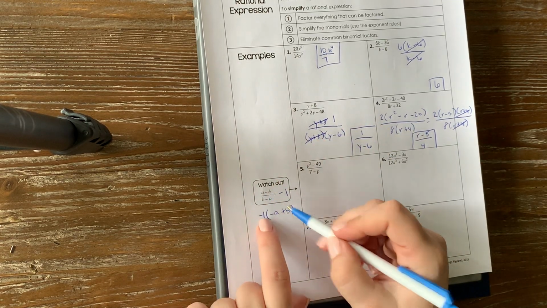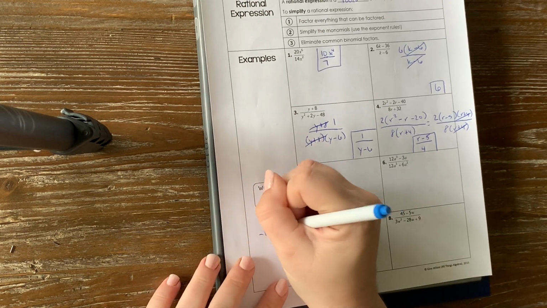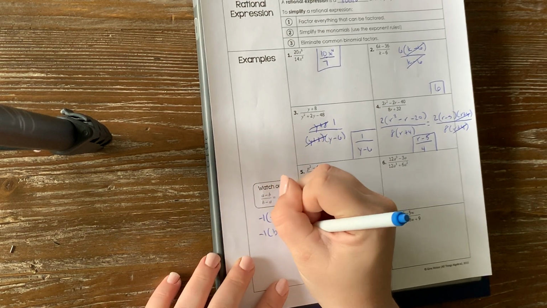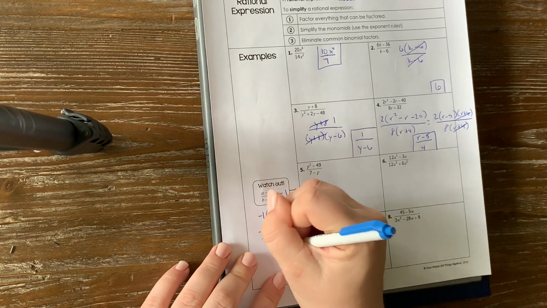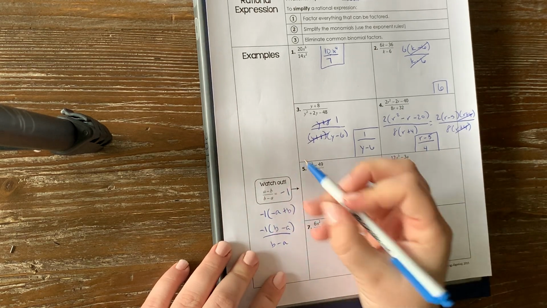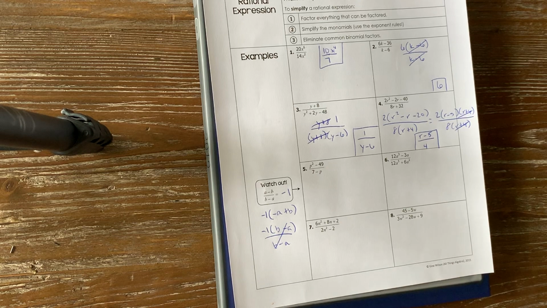Then if we flip that around to where it's in the same order, it's going to be negative 1 times b minus a. So that's over b minus a, so those cancel, and all you're left with is the negative 1. So that's why it equals that.